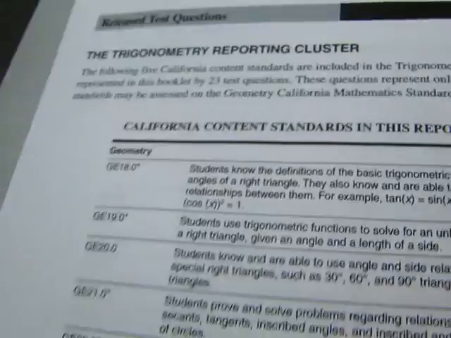Okay, welcome to Standard 18. Standard 18 is maybe a bit of a tough one. It's trigonometry. Let's read it.